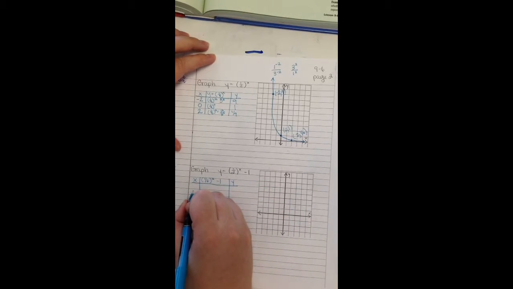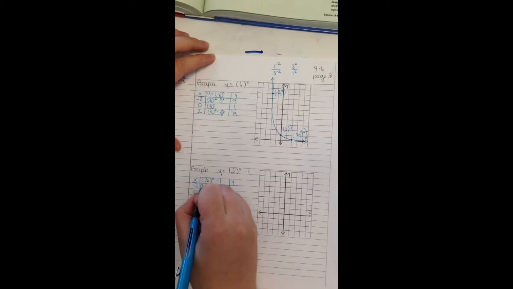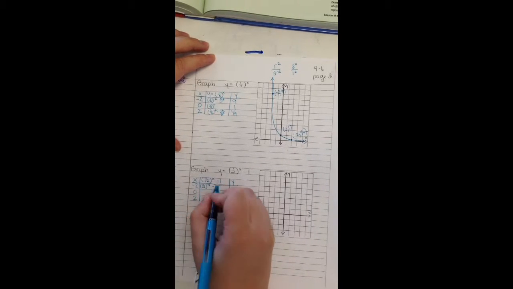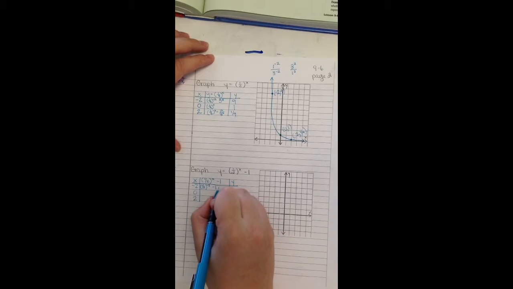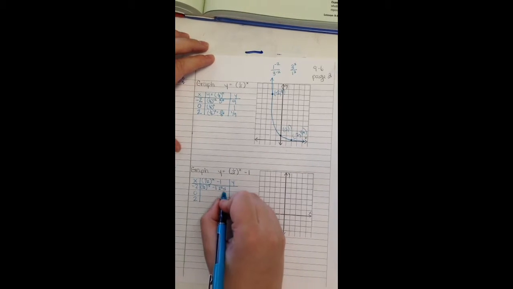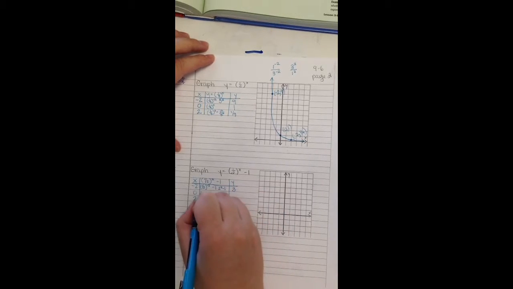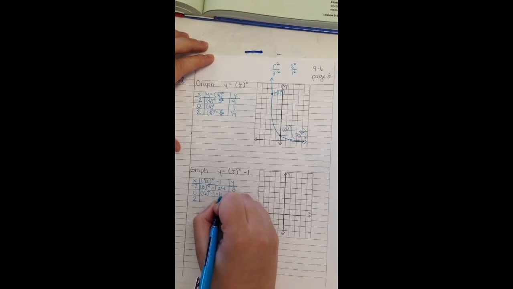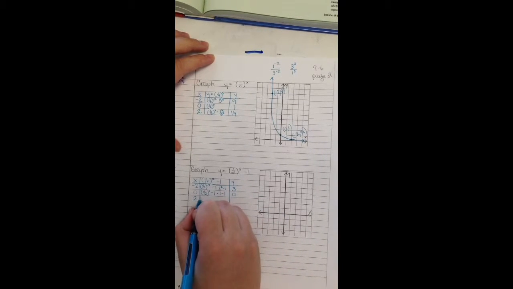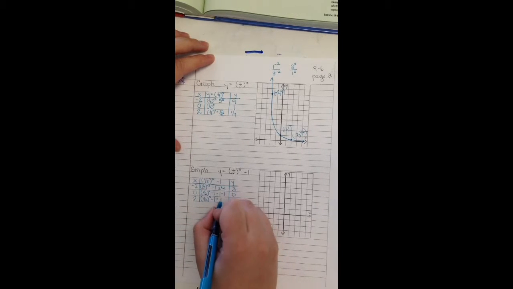I'm going to do 0, -2, and 2. So let's start here. We're going to have 1/2 to the -2nd power minus 1. And I'm going to rewrite that as 2 squared minus 1. So I get 4 minus 1, which gives me 3. 1/2 to the 0 power minus 1. So I get 1 minus 1, or 0. And then I have 1/2 squared minus 1. And that gives me 1/4 minus 1, which gives me -3/4.